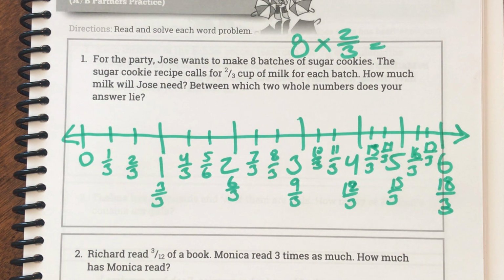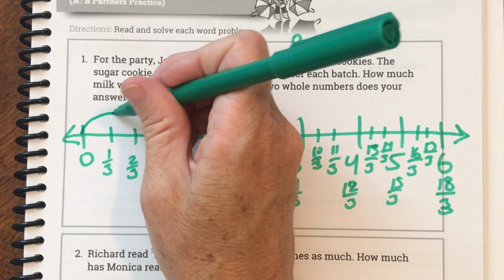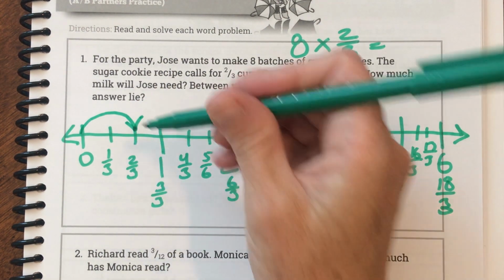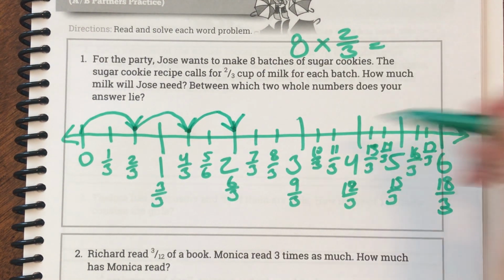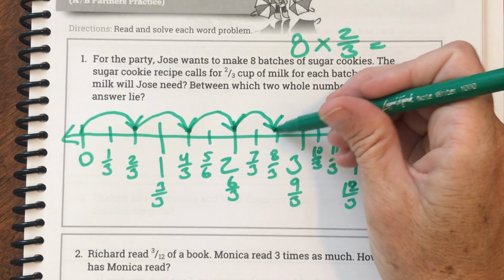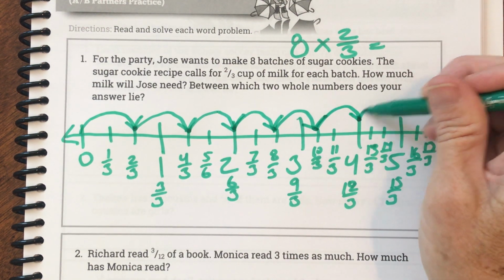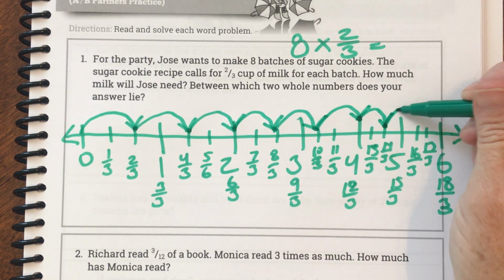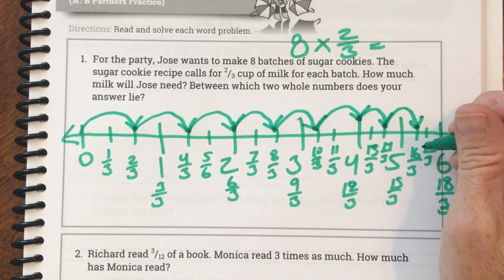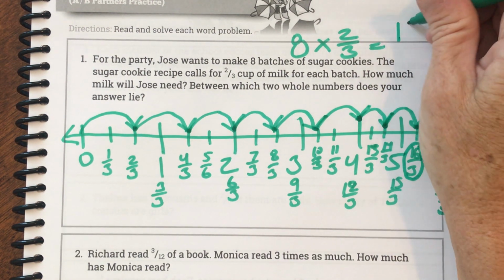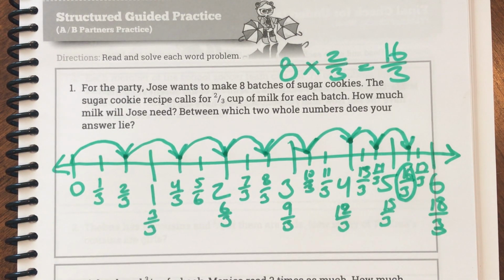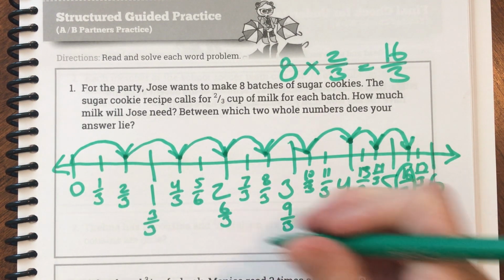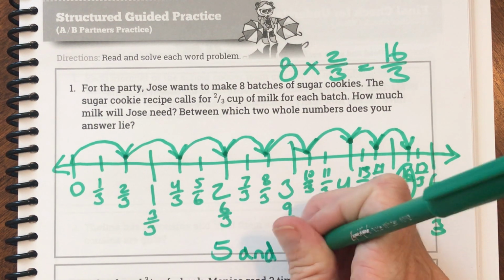Okay, now they want us to jump 2/3 8 times. So 1 time, 2 times, 3 times, 4 times, 5 times, 6 times, 7 times, and 8 times. And I am getting 16/3. That's where I ended up. And they want to know what 2 numbers it is between. Well, it's between 5 and 6.